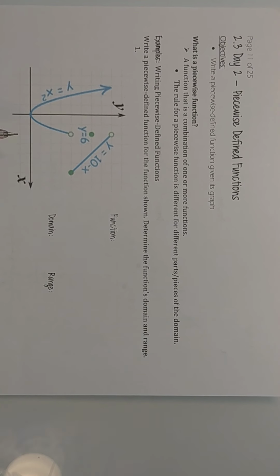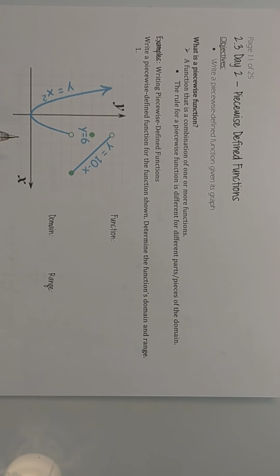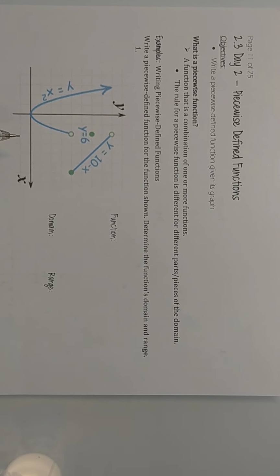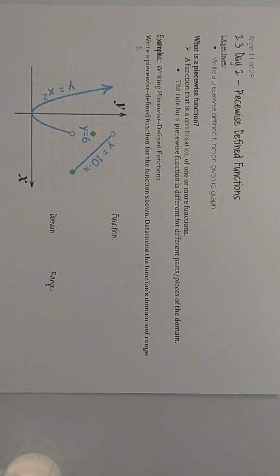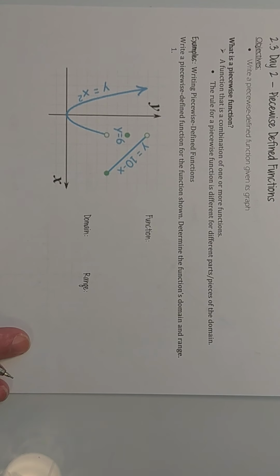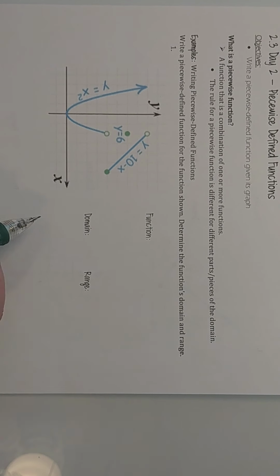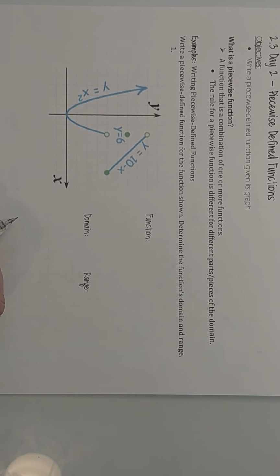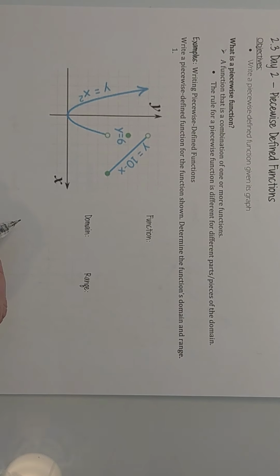So it says, what is a piecewise function? It's a function that is a combination of one or more functions. The rule for a piecewise function is different for different parts or different pieces of the domain. So if you look at number 1 here, for this example, it says write a piecewise defined function for the function shown. And then we're going to determine the function's domain and range.